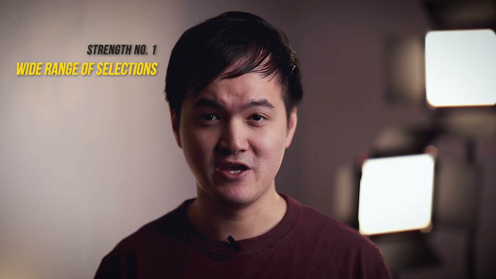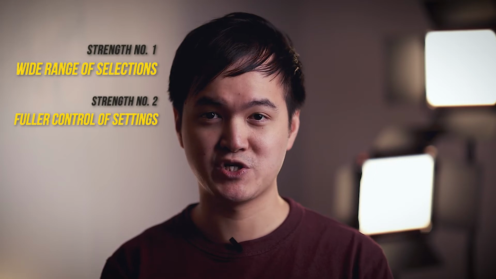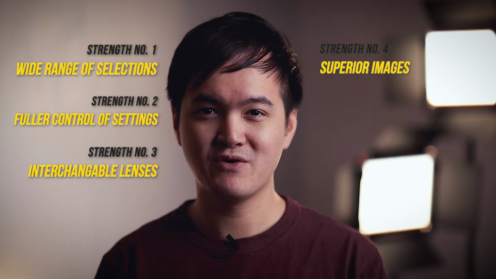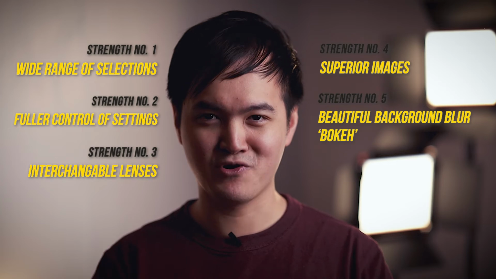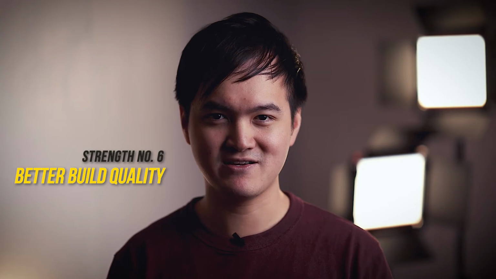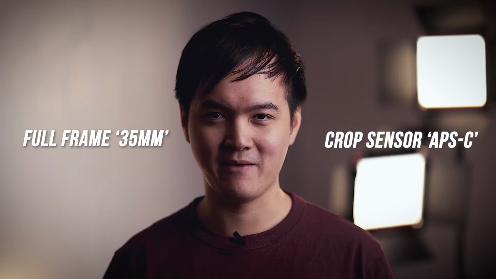So what are the pros of DSLRs? DSLR models can range from entry-level beginner lineups up to professional lineups, giving a wide range of selection. It promises avid photographers full control over their camera settings and offers a wide range of interchangeable lenses, while delivering remarkably superior image quality with a beautiful subject background blur, otherwise known as bokeh. It also has better build quality, with high-end models having weather sealing to face the harshness of the environment. DSLR is further divided into two types: the full frame 35mm and the crop sensor, aka APS-C.